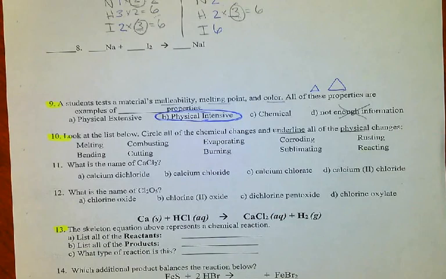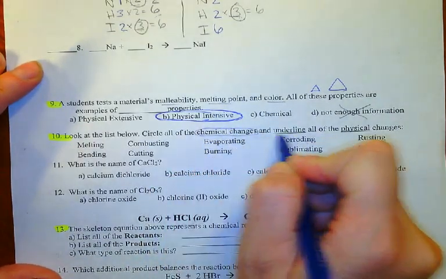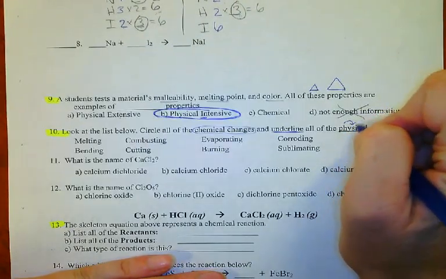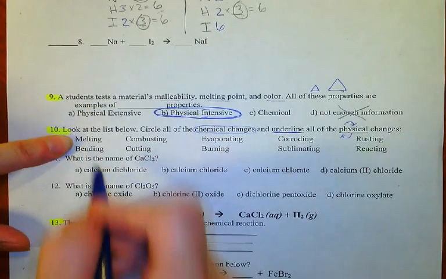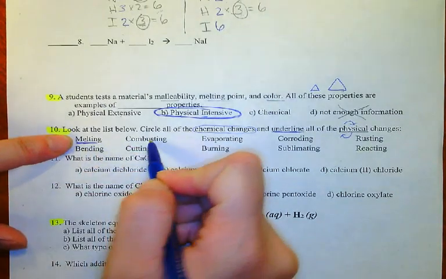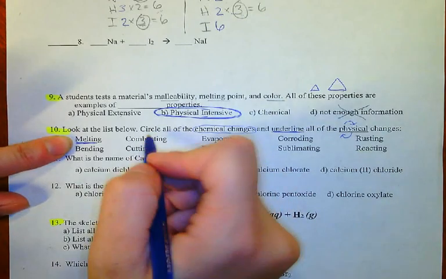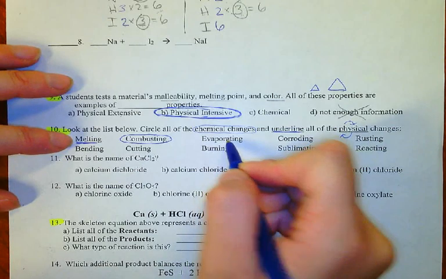Number 10, look at the list below. Circle all of the chemical changes and underline all of the physical changes. So, for physical changes, we learned in Unit 3, physical changes can be undone. So if I physically change gold, it's still gold. If I chemically change it, it's not gold anymore. So if I melt gold, it's still gold. If I combust, which means to burn or blow up in the presence of oxygen, you can't unblow up. That would be chemical. If I evaporate something, like water, it would still be H2O.